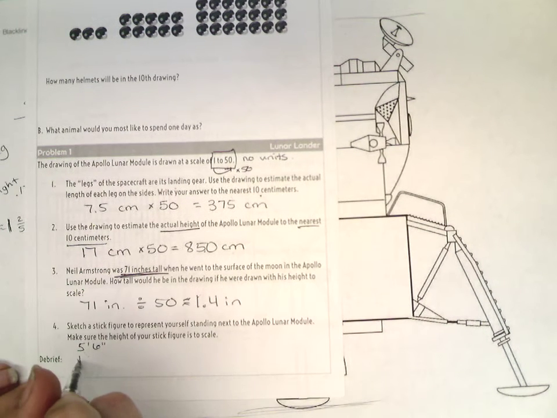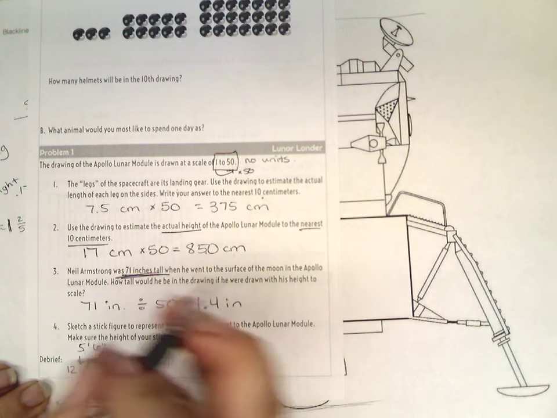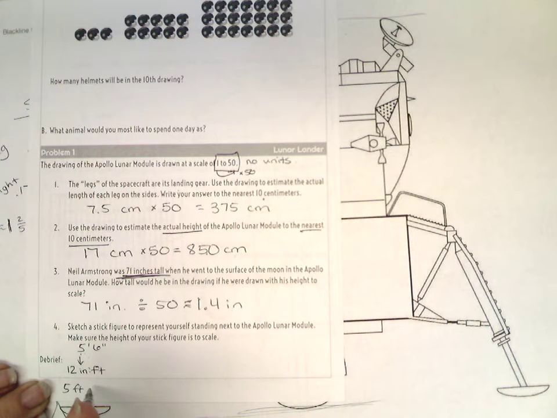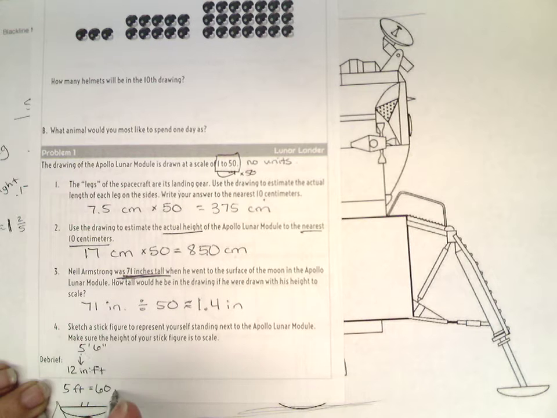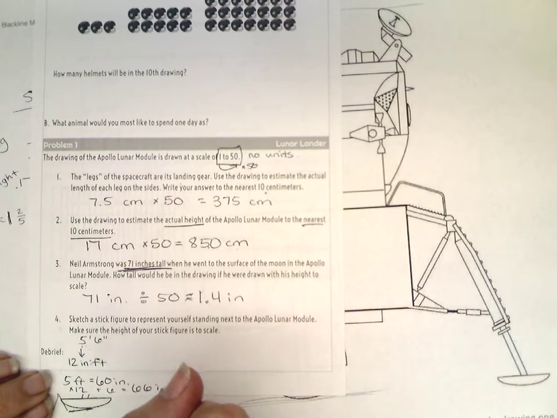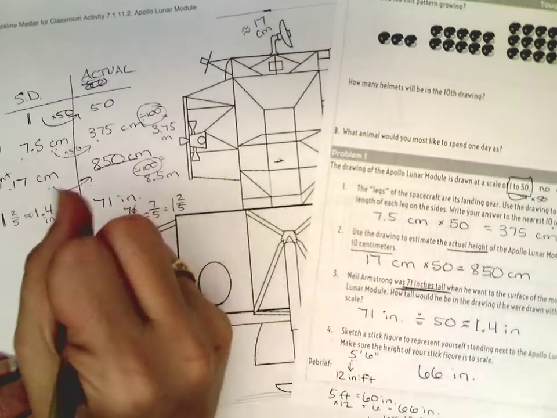I know that there are 12 inches in a foot. So 5 feet is going to be equal to 60 inches, because we can multiply that by 12. So I now have 60 inches plus 6 more is going to be 66 inches total. So I'm 66 inches tall. That's on this side.